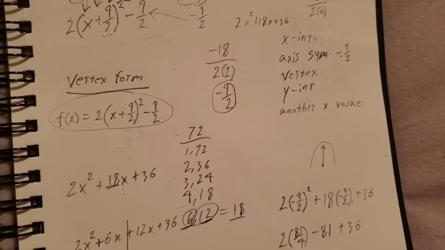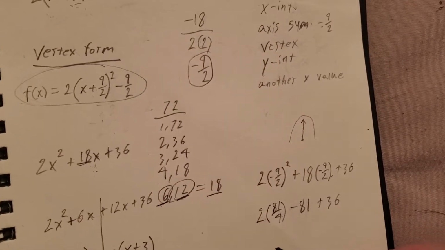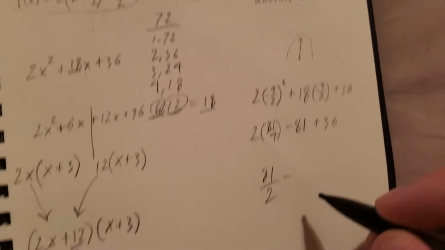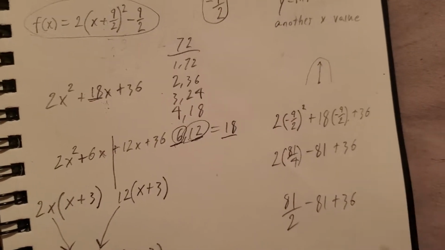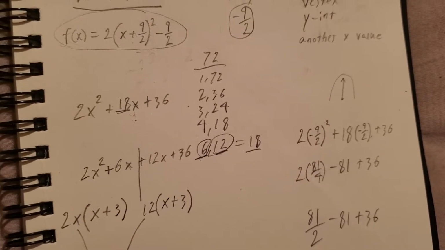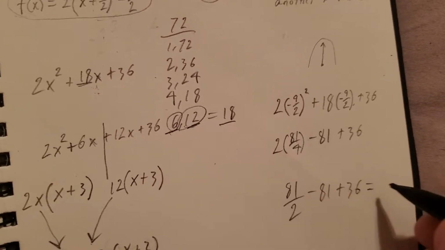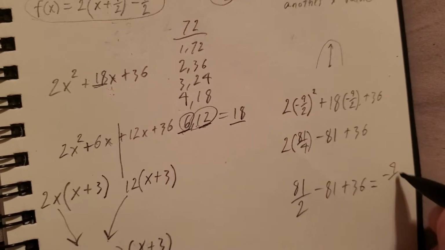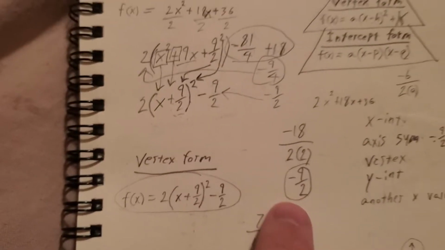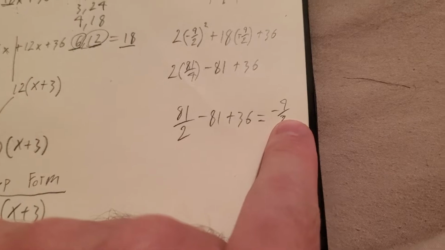Okay, so we have 2 times 81 divided by 4, which literally just gives us 81 over 2 minus 81 plus 36. Now if you do this, 81 divided by 2 minus 81 plus 36, it gives us negative 9 over 2. Okay, so really, in plugging that into each x value up here in standard form, after all that hoopla, you came out with negative 9 over 2 here.